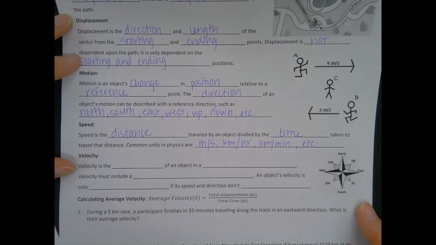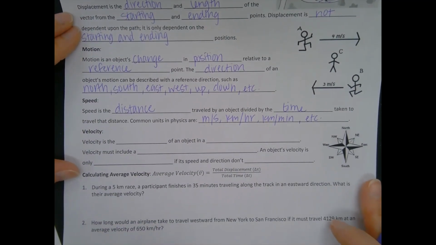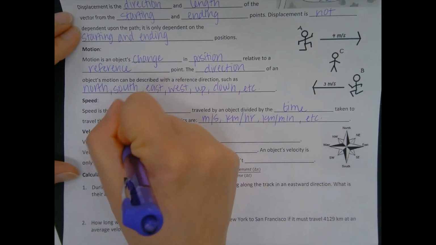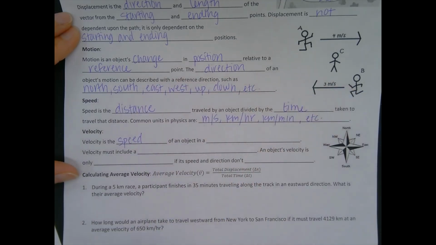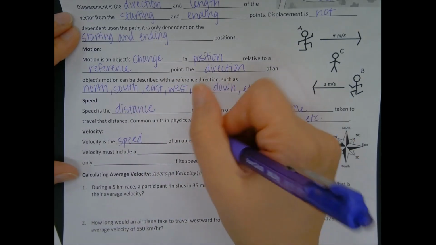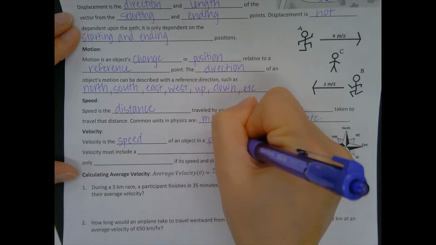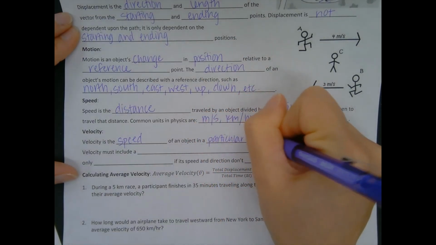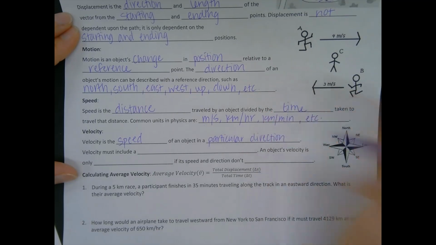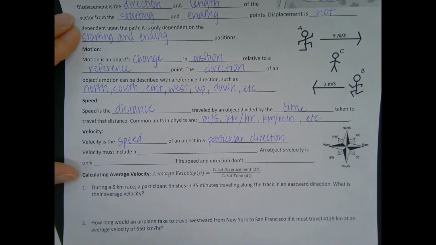So how is that different from velocity then? Velocity is the speed, meaning we still have a distance or displacement over time of an object, but it's in a particular direction. We'll talk more about vector quantities later, but for now we're just looking at speed being distance per time and velocity being speed in a particular direction.